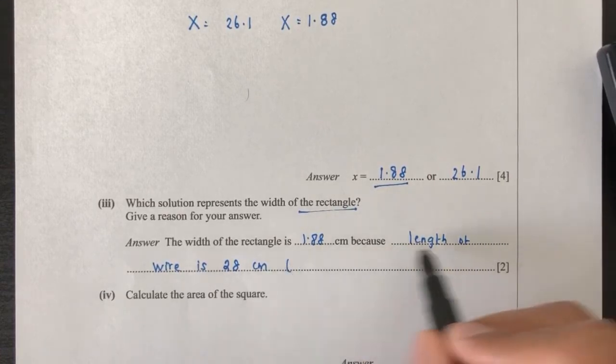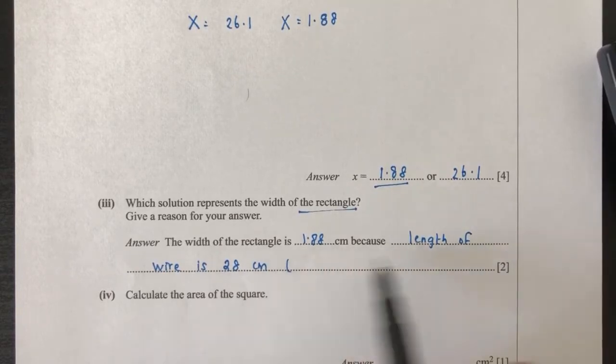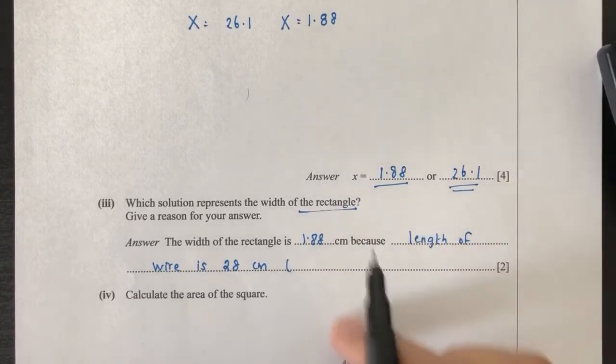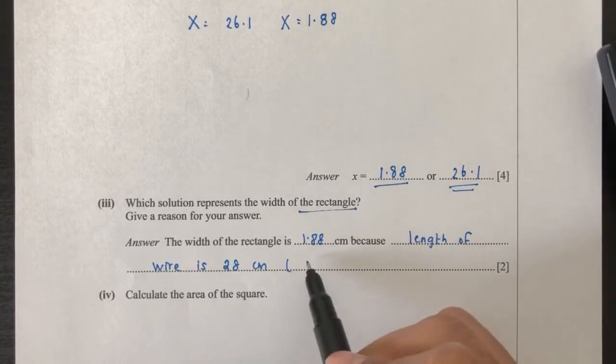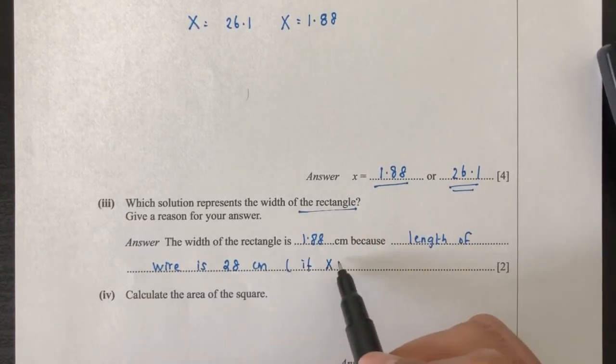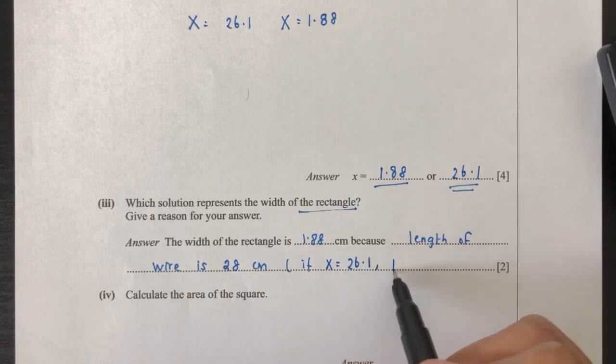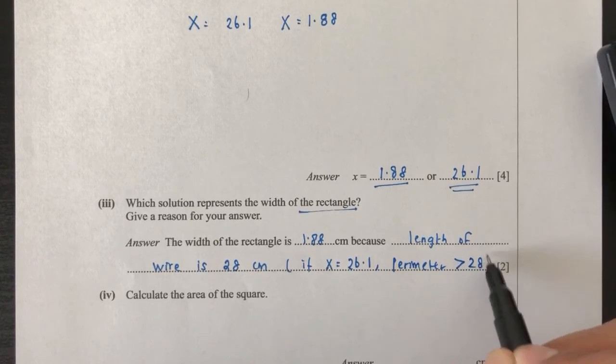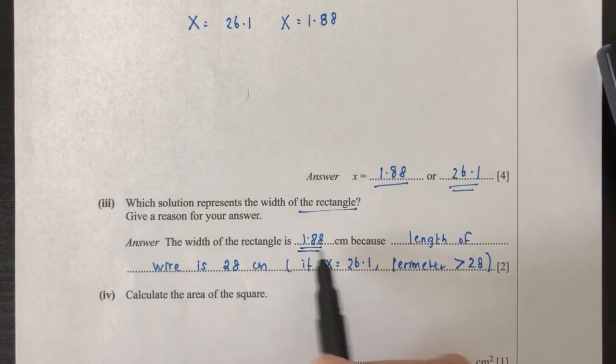I guess that makes sense, because if you would have chosen this, the perimeter will be more than 28. So if x was this, the perimeter will be more than 28. This is why it is 1.88.